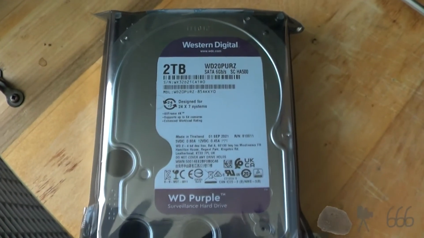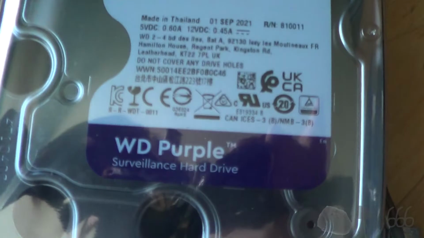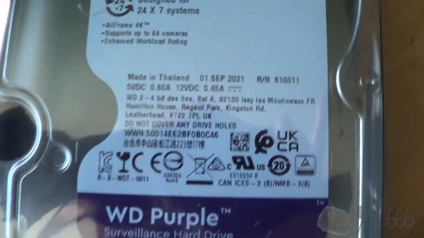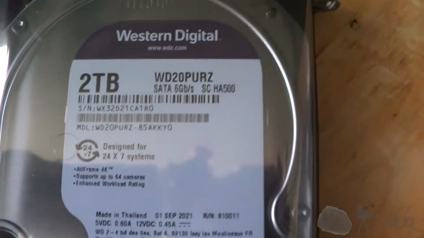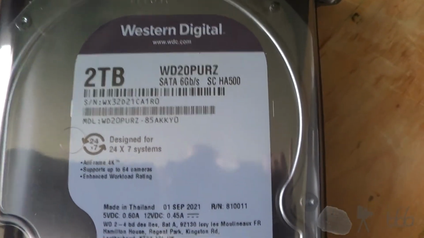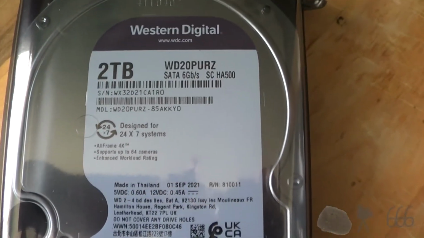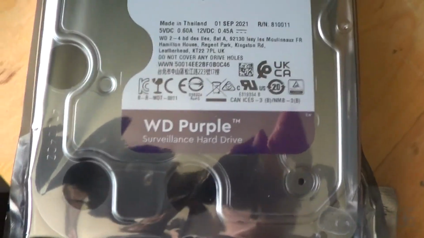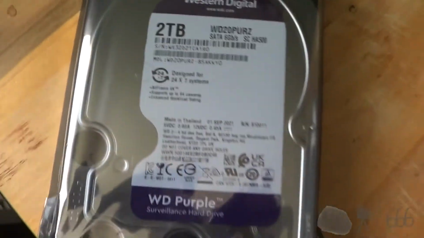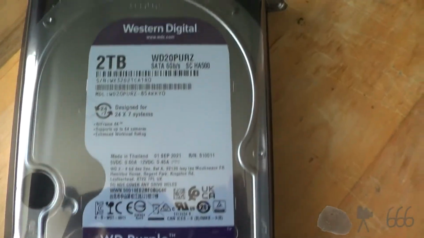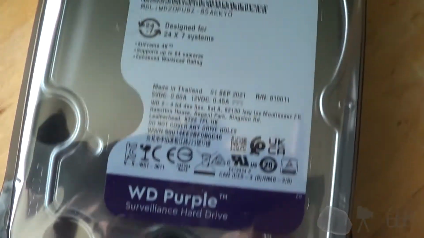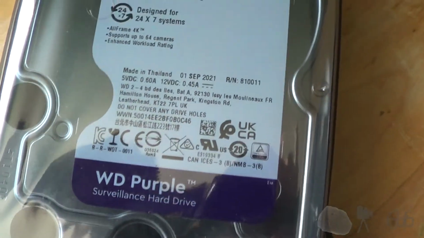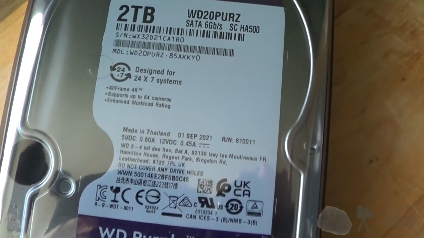Here is the new drive that's going to be going into the machine. Now, I know that it's a WD Purple surveillance drive, but I wanted the red, and I was only able to get one, and I wanted to save that one for another project. So we'll go ahead and put this one in the machine. It's probably not that much different from a red drive anyway, unless perhaps this is a 7200 RPM drive, because I know that the red drives are 5900 RPM, so they're a little bit slower.